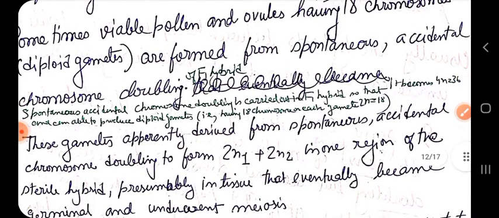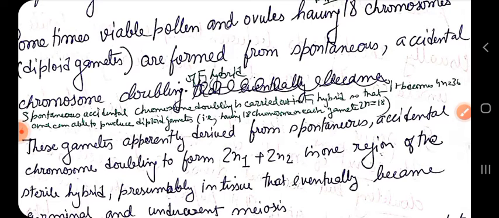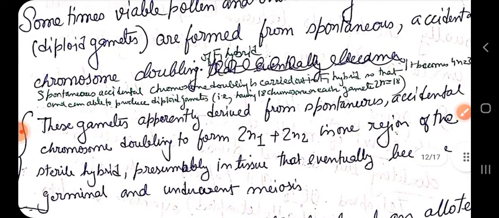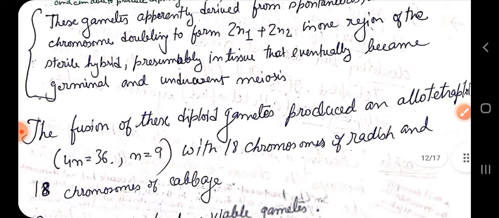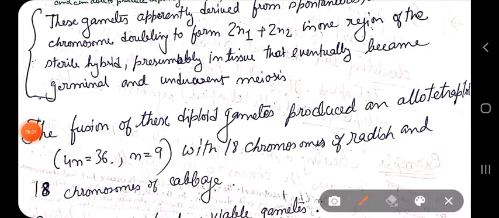These gametes are derived from spontaneous accidental chromosome doubling of a sterile hybrid, presumably in the tissue that eventually becomes germinal and underwent meiosis. The fusion of these diploid gametes produces an allotetraploid, which now has 36 chromosomes.